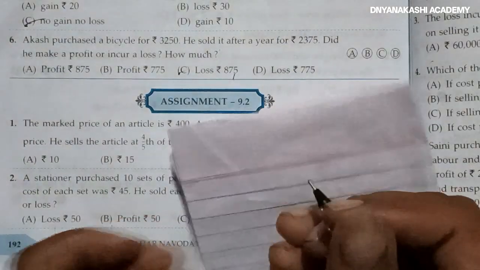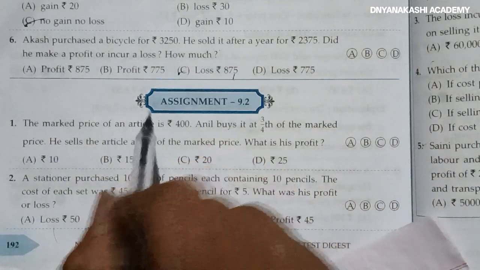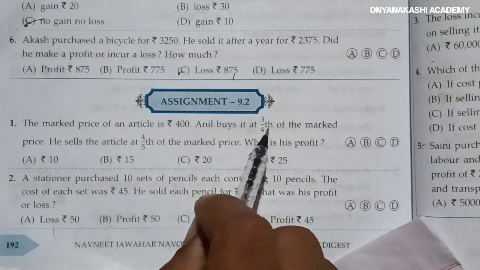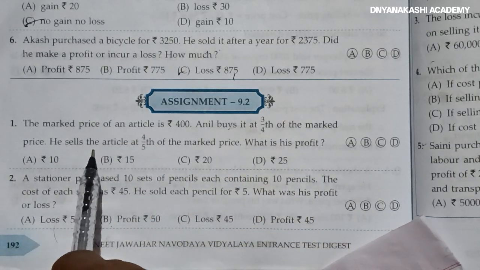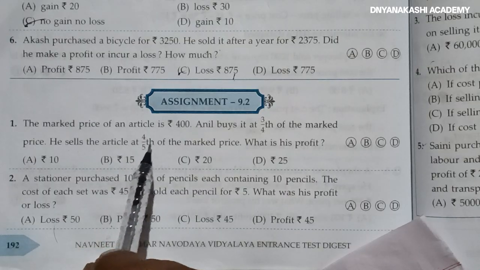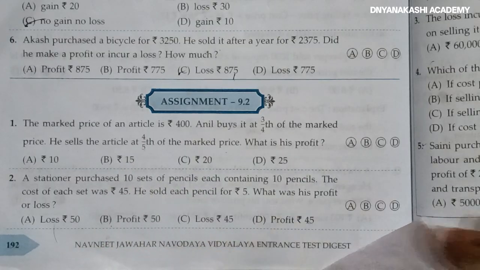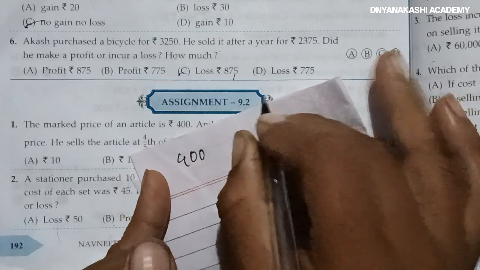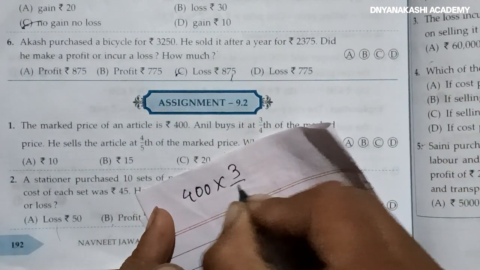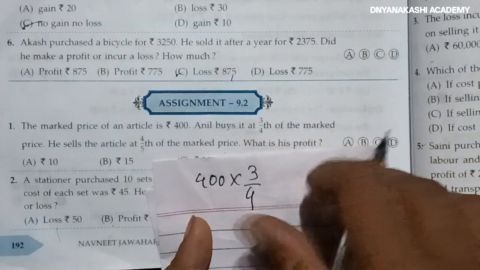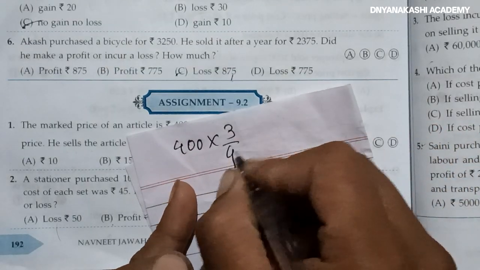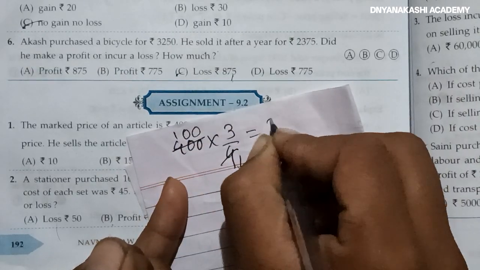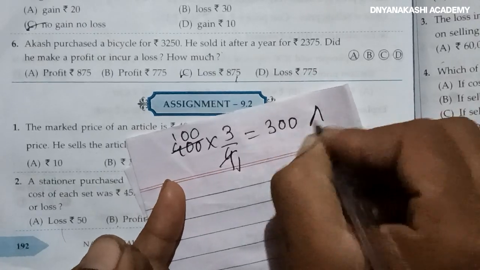And assignment 9.2, first question. The market price of the article is 400. Anil buys it at 3 by 4th of the market price. He sells the article at 4 by 5th of the market price. What is his profit? Now, the market price is 400. Anil buys at 3 by 4th. Now we have to find the cost price for Anil. 4 ones are 4, 4 threes are 12, so 400 into 3 by 4 is 300. Okay, 300 for Anil.